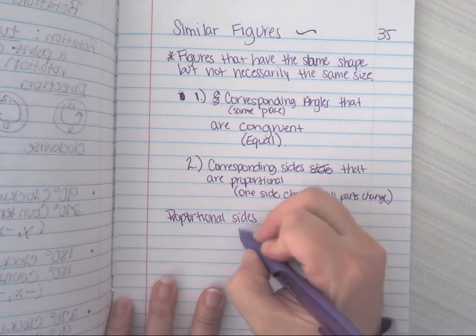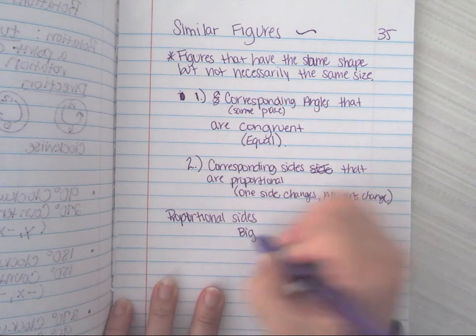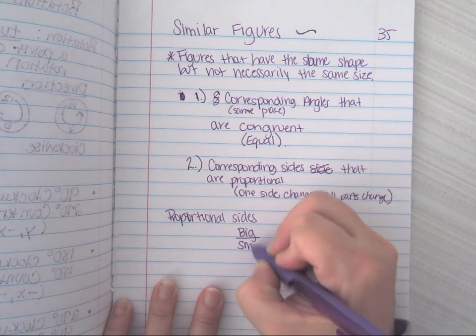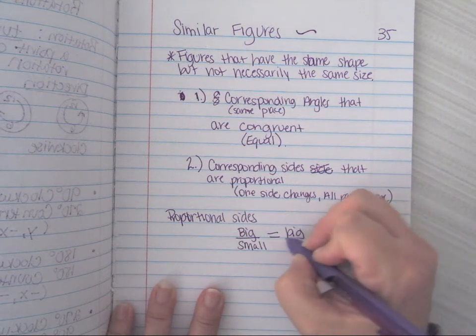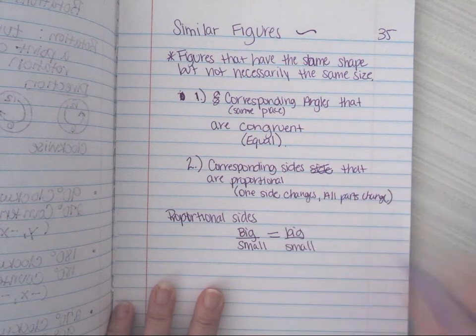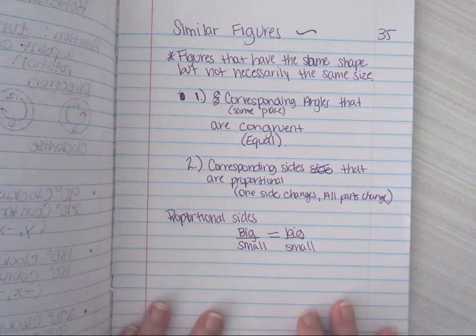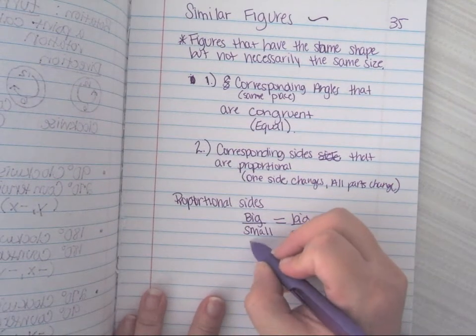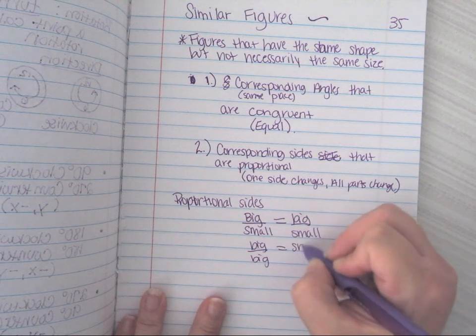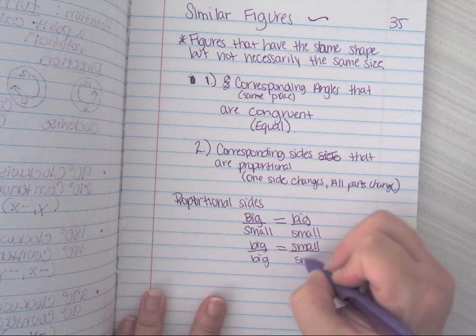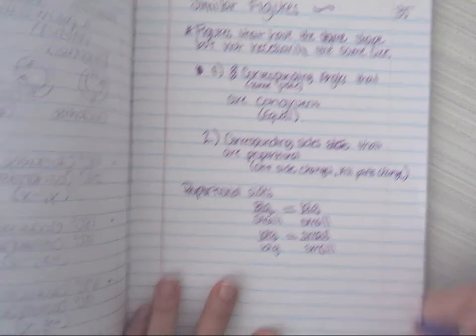I do my big side over the one that corresponds on the small is equal to big over small, when I'm talking about the shapes. Or you can do big over big, small over small. You can pick.